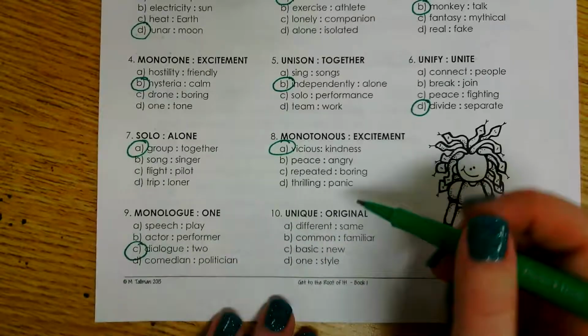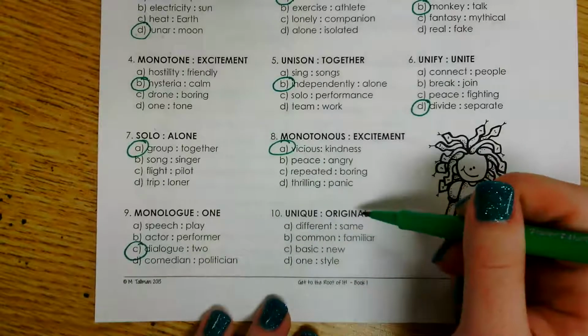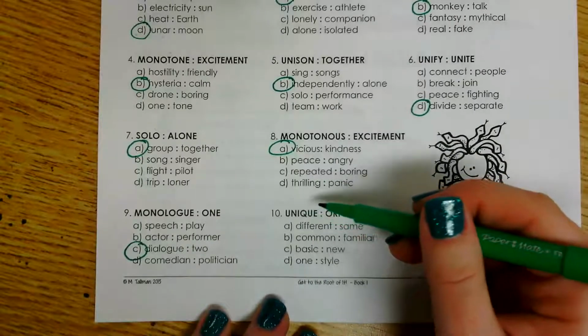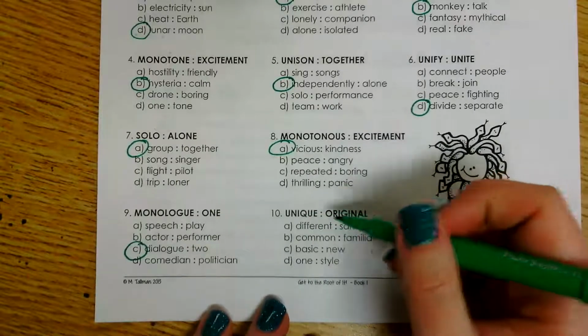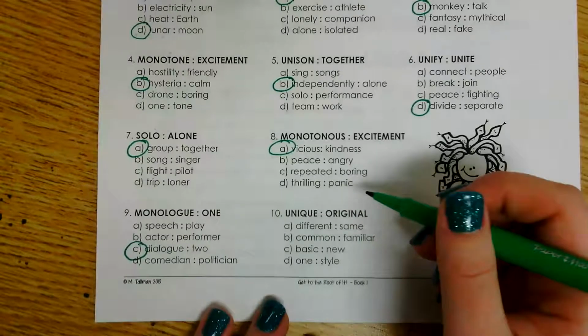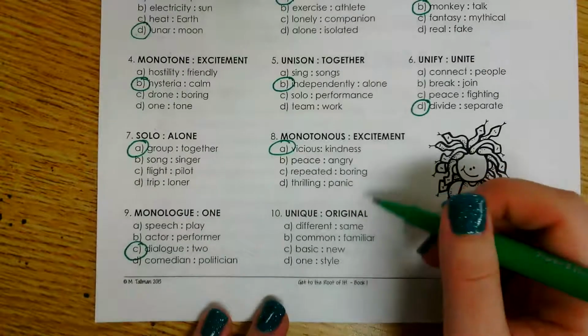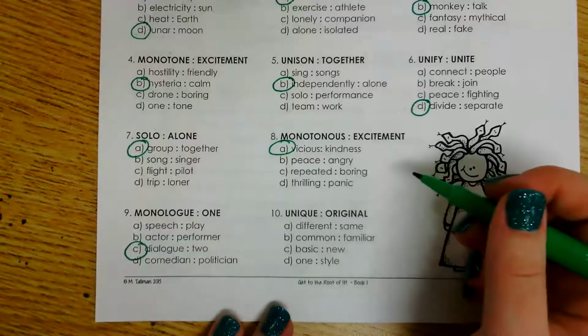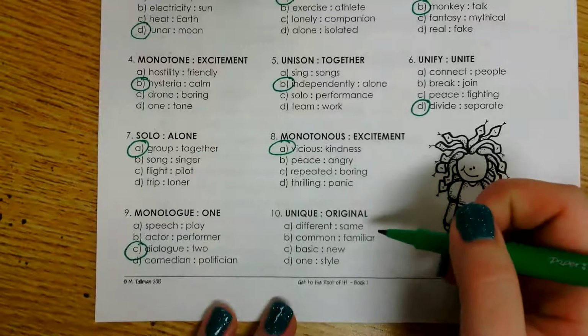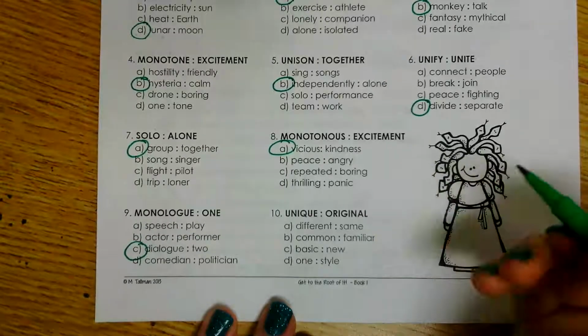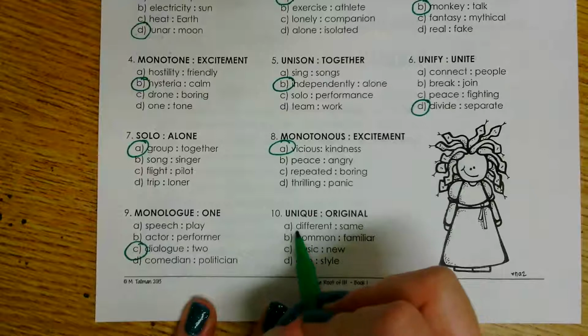And number 10, we have unique and original. Well, if something is unique, it's going to be different than what has happened before. It's going to be something original. It's not going to be what we've seen all along. So looking at these, the one that would be the best option would be B, common and familiar.